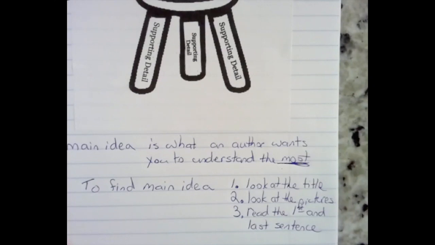Sometimes the author doesn't come right out and say what the main idea is. It's an unstated main idea. You can still use these 3 things, look at the title, look at the pictures, and read the first and last sentence, but sometimes the author doesn't come right out and say it, and so you'll have to infer it. When they keep talking about the same thing over and over again, you're like, oh, he wants me to understand this, or she wants me to understand this, depending on who the author is.